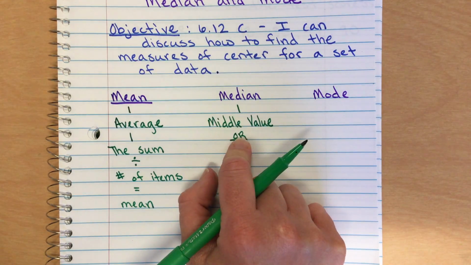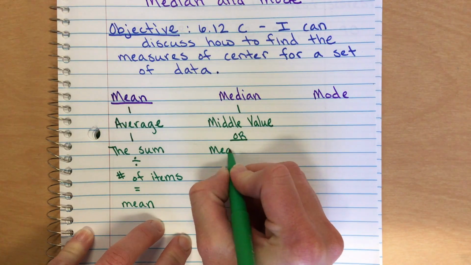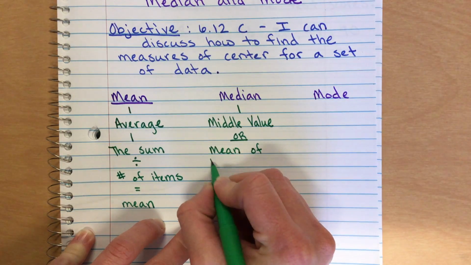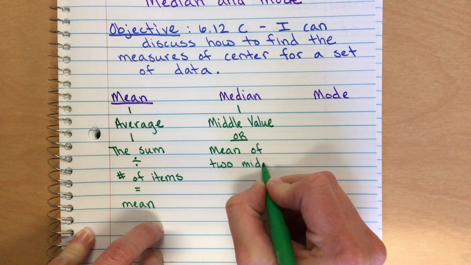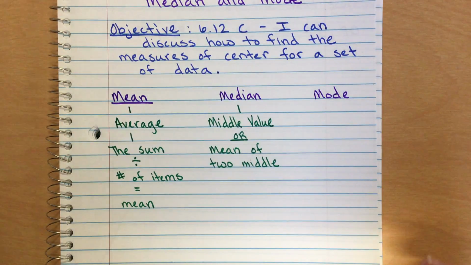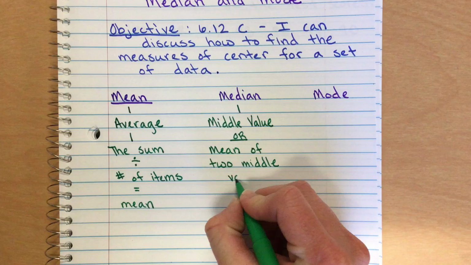It can be the middle value, or it's going to be the mean of two middle values. So that means if we have an even set of data, we have to find the average or the mean of the two middle numbers.